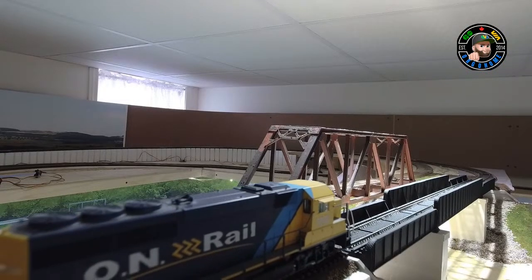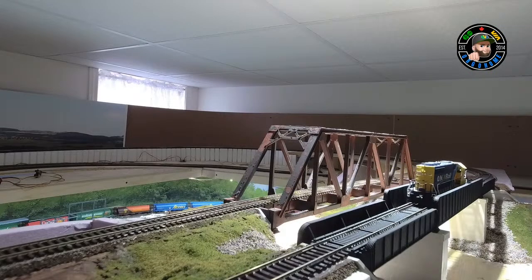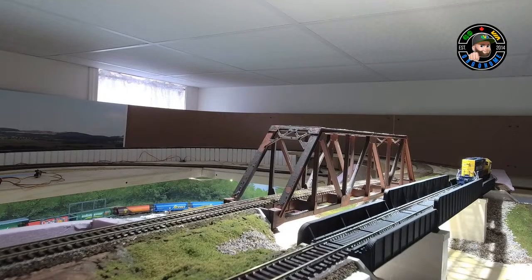We'll keep going with that one until it's not pulling anything, but okay, so just setting up the last train here for the day. Gotta make sure it's a good one, right?